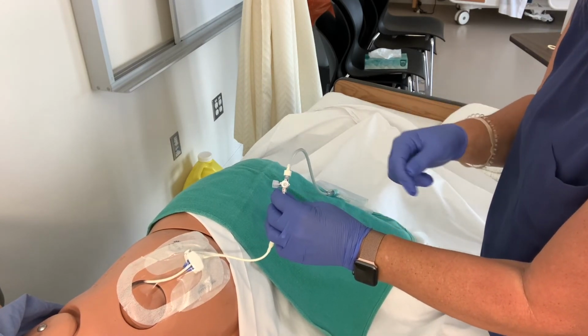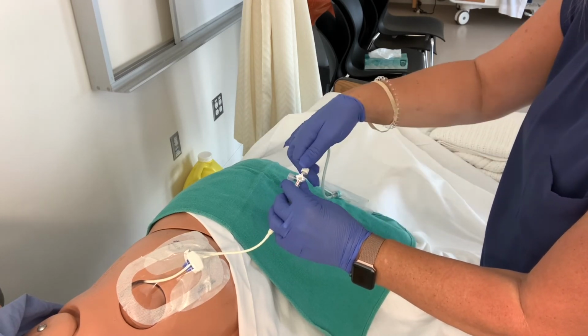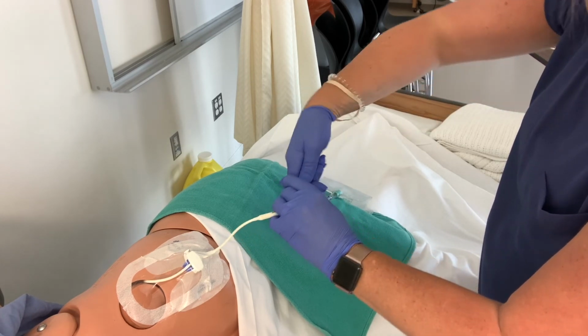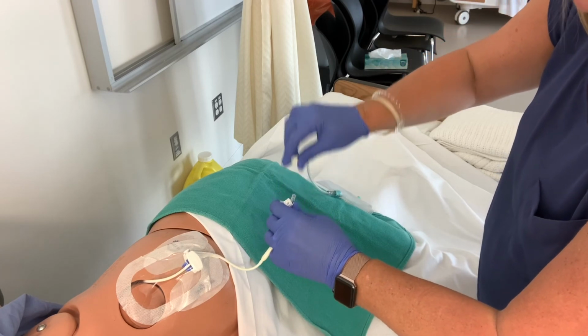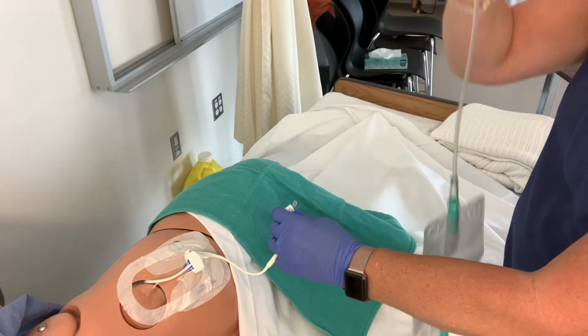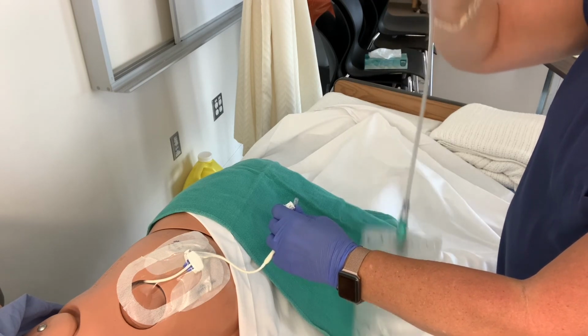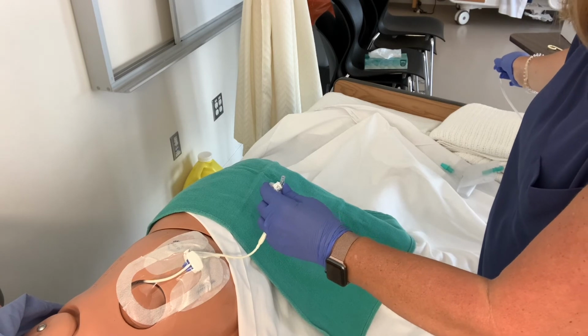When that dries, I need to ensure that I'm turned off to the patient. I can then leave the stat lock on. I'm going to remove this bag and connector tubing, okay? See this? This part's all garbage, so I would throw this away. That has to go in biohazard because it's bodily fluids.